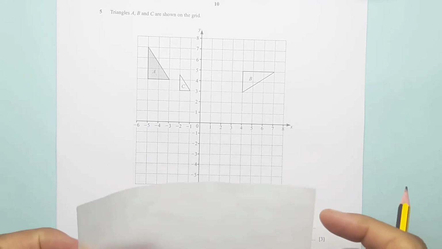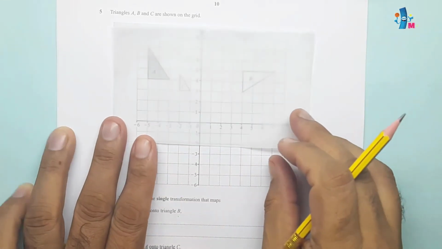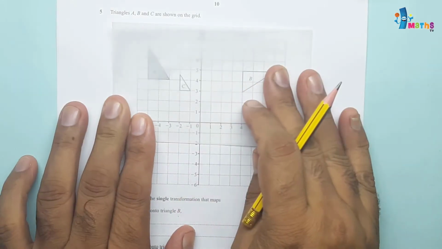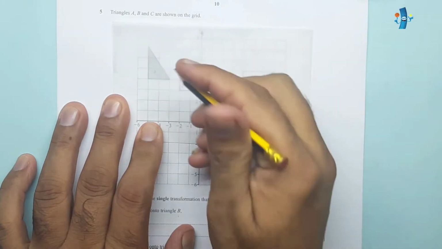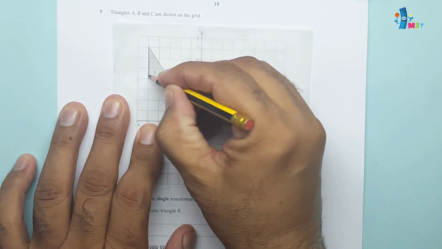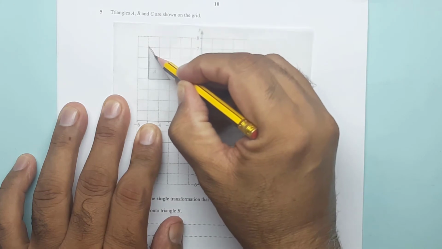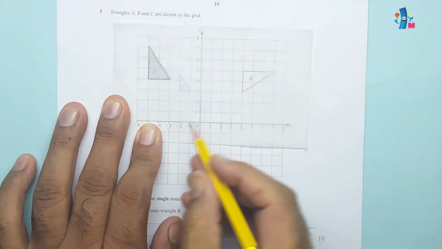So this is the tracing paper which we will be using to check transformation of A onto B. We will draw the triangle A. This is the traced triangle A.